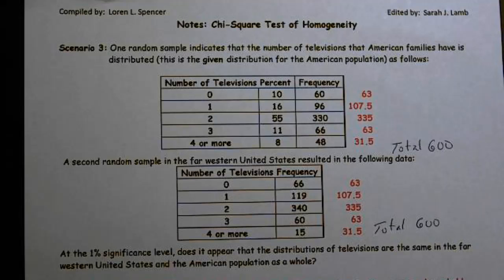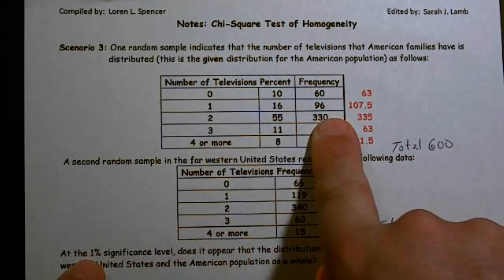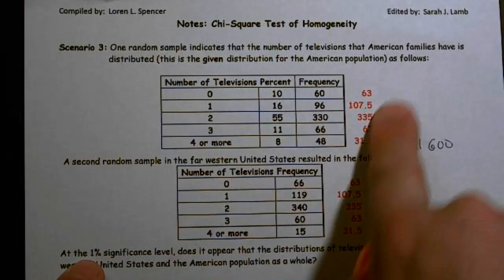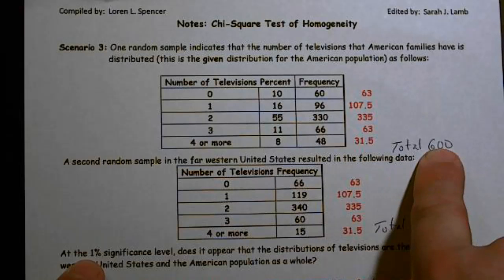Remember, the chi-squared test of homogeneity runs a whole lot like a test of independence, and because we're working with proportions, it's somewhat similar to the goodness of fit, but you're going to have multiple table values and multiple samples. So, scenario 3: one random sample indicates that the number of televisions that American families have is distributed this way. This is the given distribution for the American population as follows. We have a total of 600 families that were sampled.